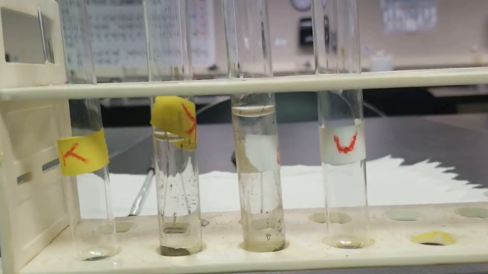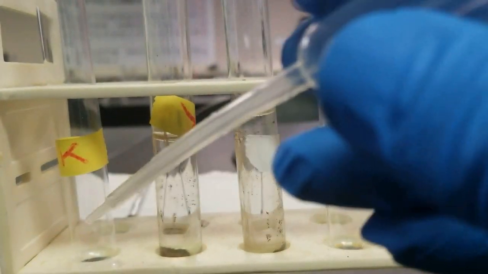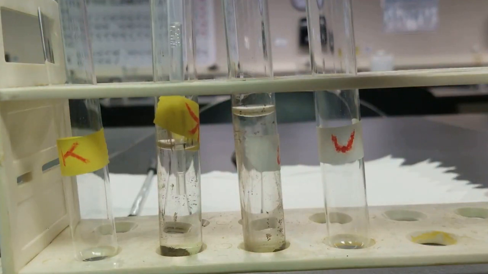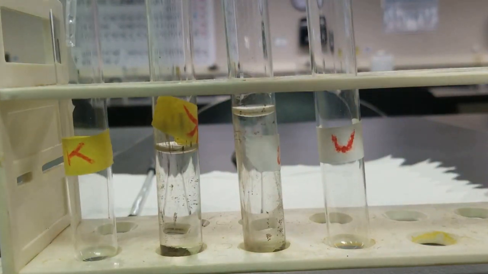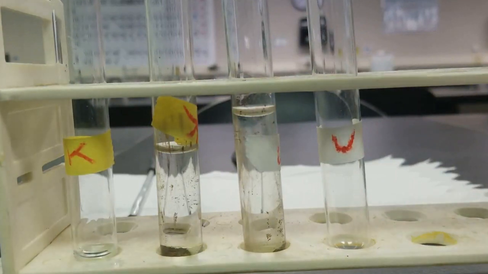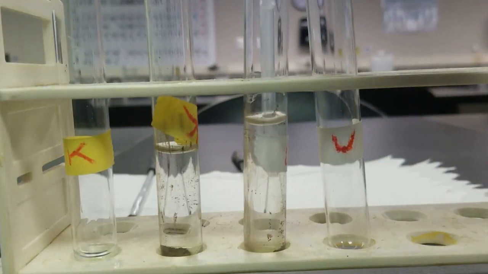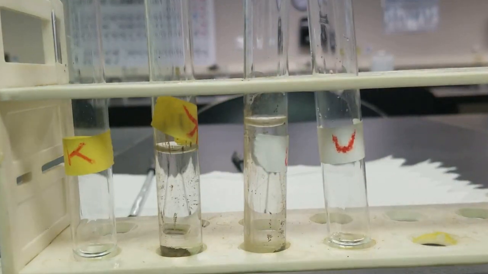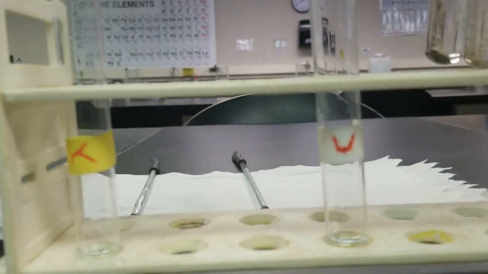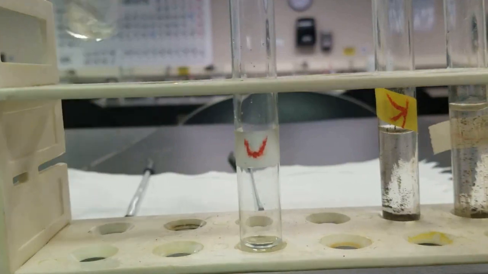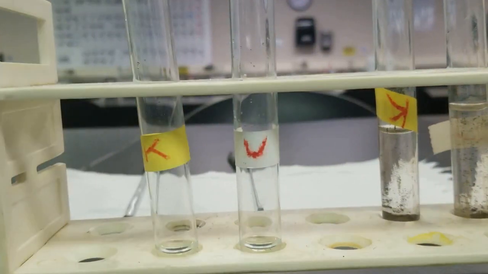Next step is to take half a ml of each supernatant and transfer it to a new test tube. So let's take half a ml of this. Transfer it over there. And then 1/2 ml of this guy over here. Transfer that over there. And now we'll be working with these two.